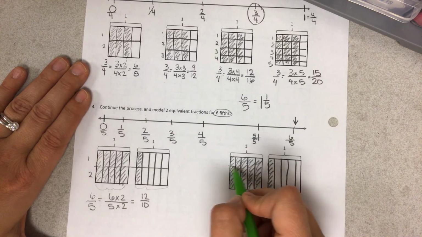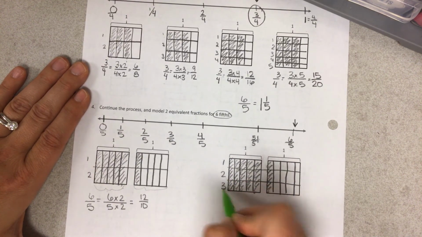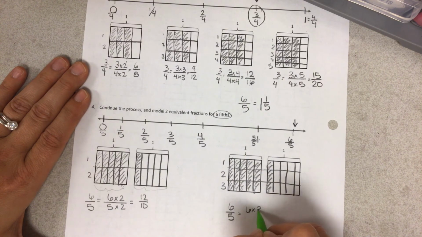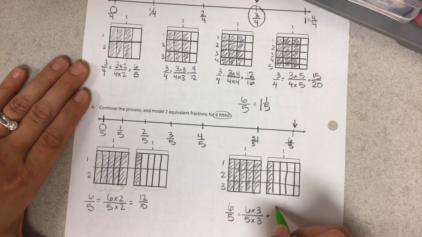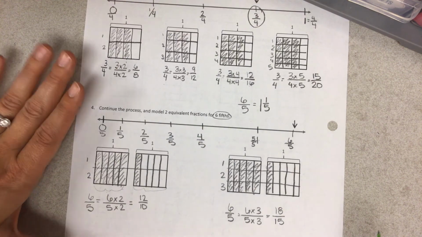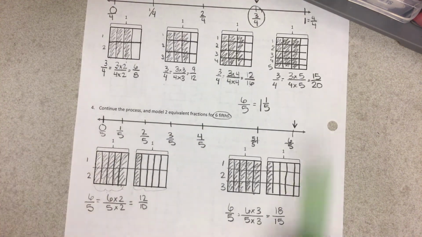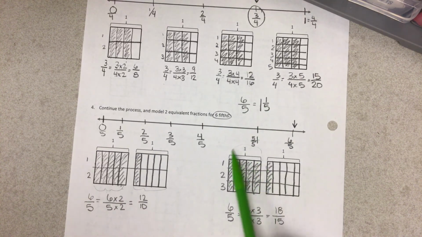So I'm going to do the same thing here. I'm just going to do it by 3s. So I'm going to show 1, 2, and 3. So I'm going to multiply 6 times 3, and then I'm going to multiply 5 times 3. And if I do this correctly, I've got 18/15, and if you add that up and count that up, it is going to be equal. So remember, guys, we are doing equivalent fractions. When it gets into a mixed number like this, you have to show me that one whole and then what you have left over.